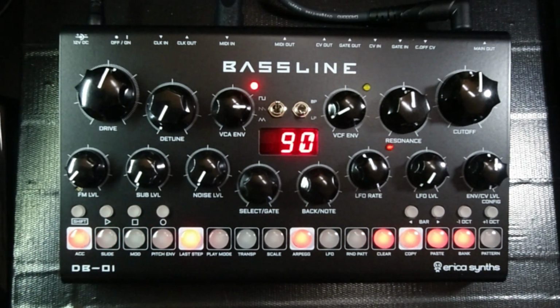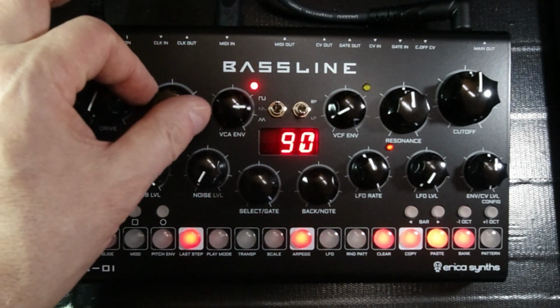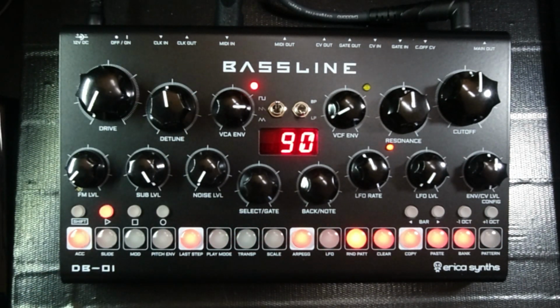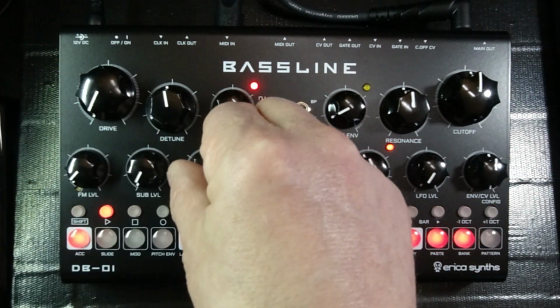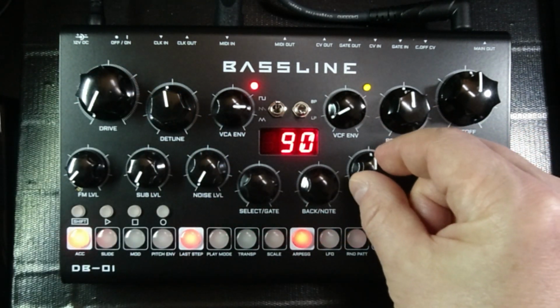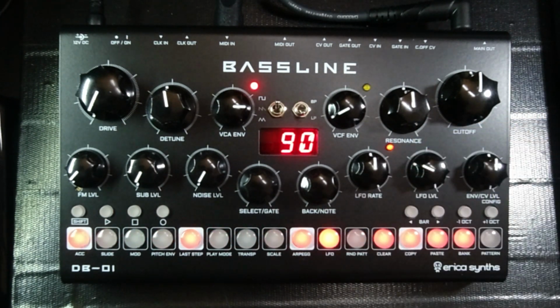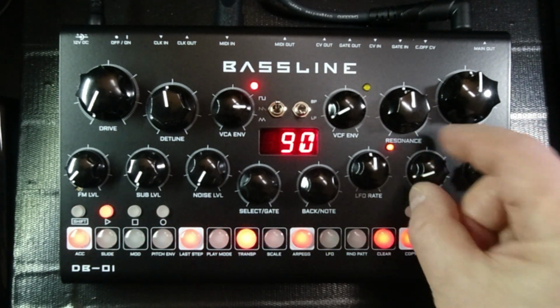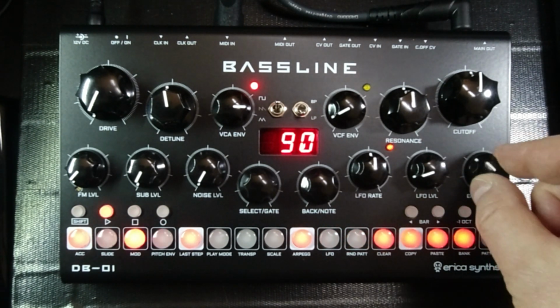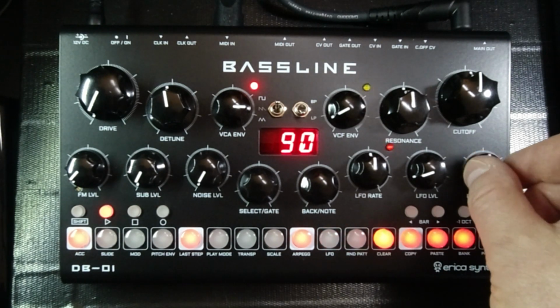Drive, sub oscillator, it's a beautiful thing. Detune. We've also got some noise. LFO rate, more on that later, and then LFO level. This is a filter envelope amount, it's also CV amount if you've got CV coming in.